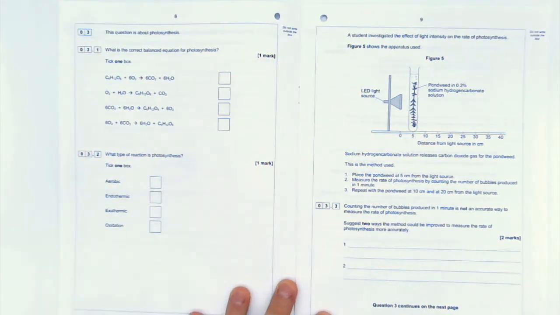Okay, so this is our first question, which is only on the higher paper. This question is about photosynthesis. What is the correct balanced equation for photosynthesis?